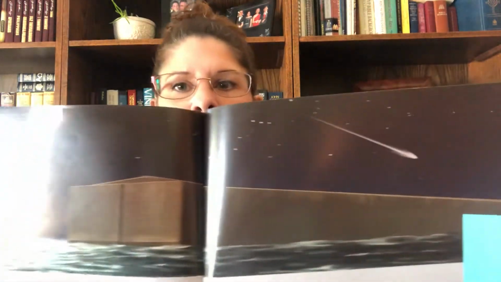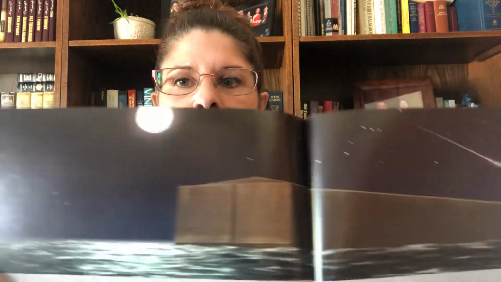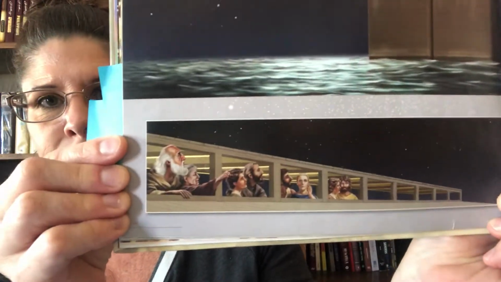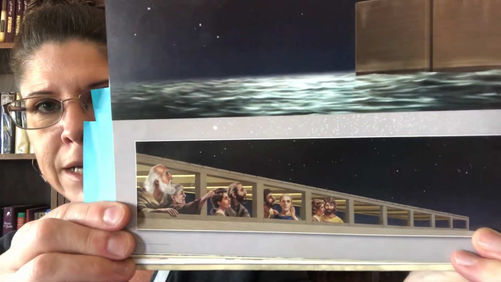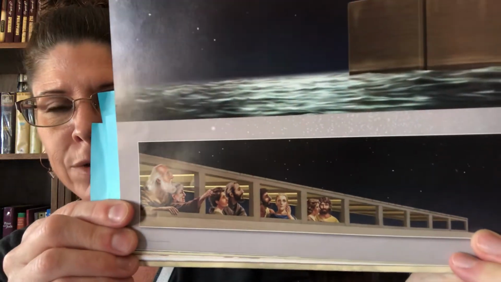But let's see, there's another picture. Oh yeah, here's another idea of the ark floating on the water, and then talking about the window that the Lord told them to build at the top, all along the top of the ark. So here's the very top way up here, his family all on that very top deck looking out. That's maybe kind of what that would have been like.